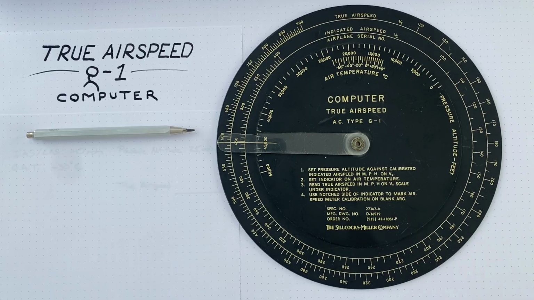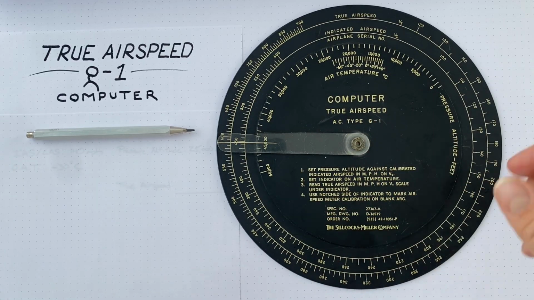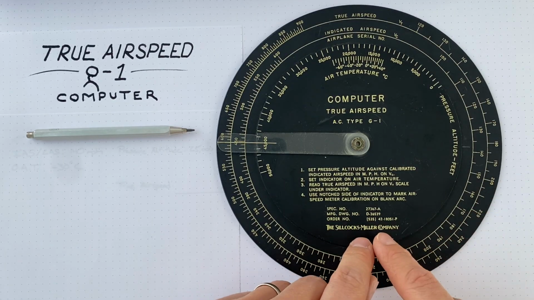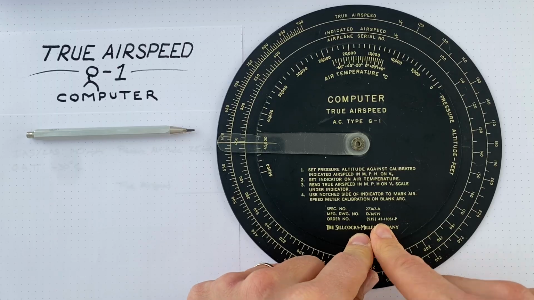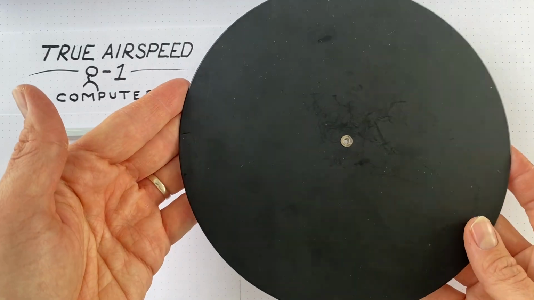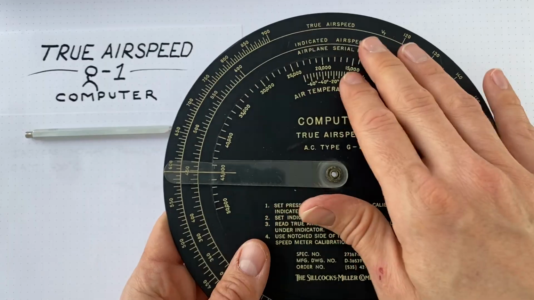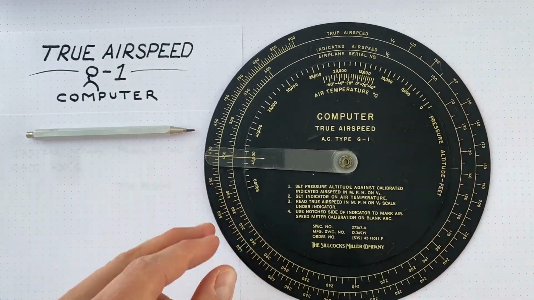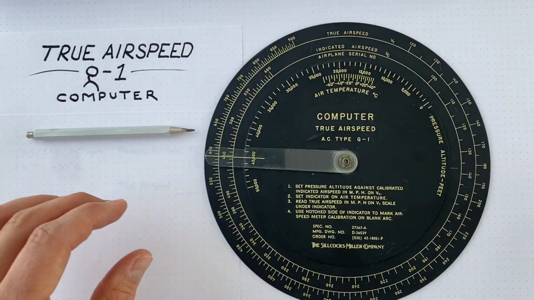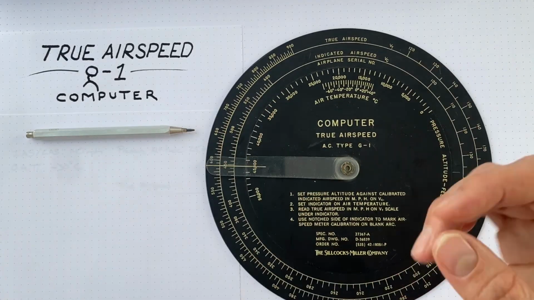Today we are looking at the True Airspeed Computer type G-1. This device comes from the Silcox Miller Company, and based on the order date, it appears to be from 1942. The construction of the device is single-sided, so there's nothing on the back of this device. It's black plastic with the luminescent paint that we saw on the 5835, which we'll talk about in just a minute. So let's walk through the scales of what's available on this flight computer.